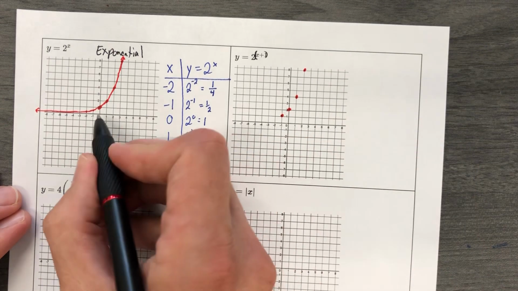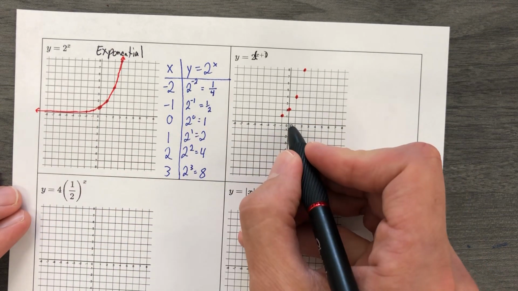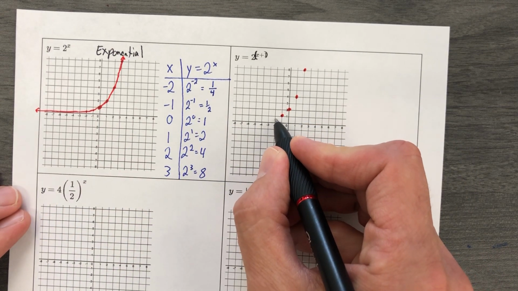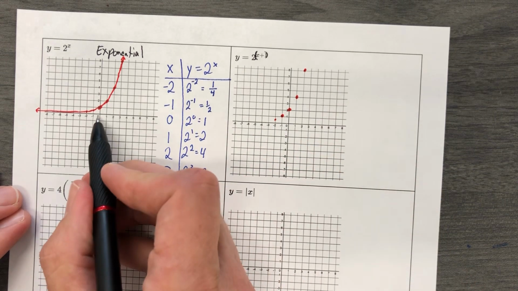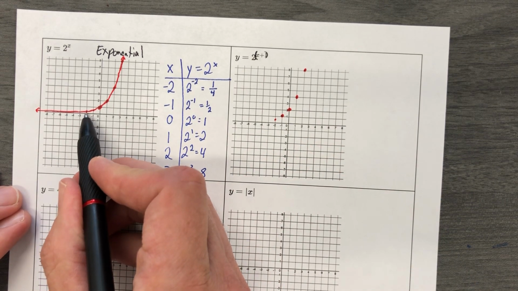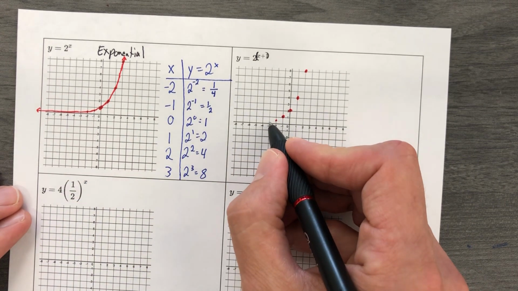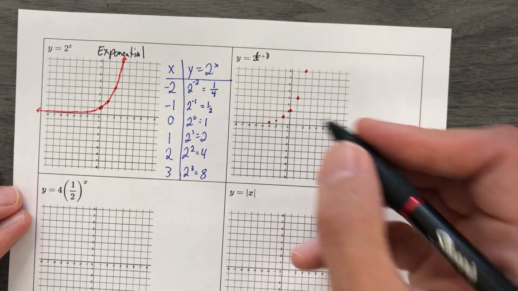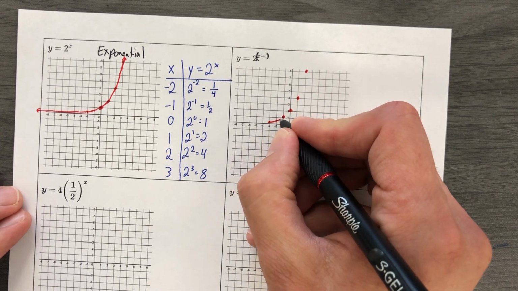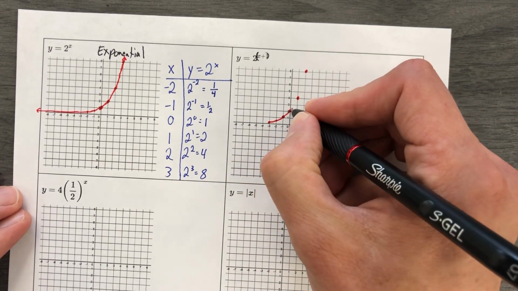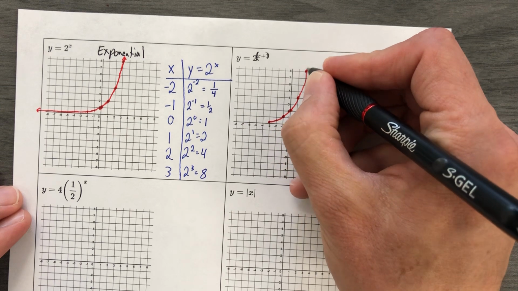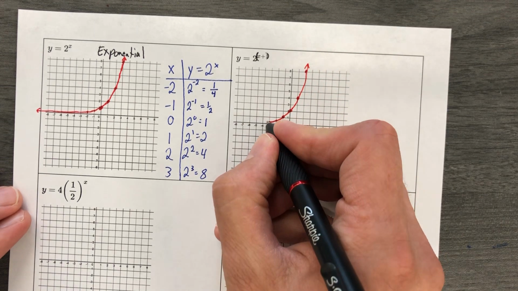We were at -1, 1/2. Now we're at -2, 1/2. We were at -2, 1/4. So now we're at -3, 1/4, which is even harder to do as we graph along the x-axis this time. Okay, let's connect them. So what do you think? Should I make a table of values?